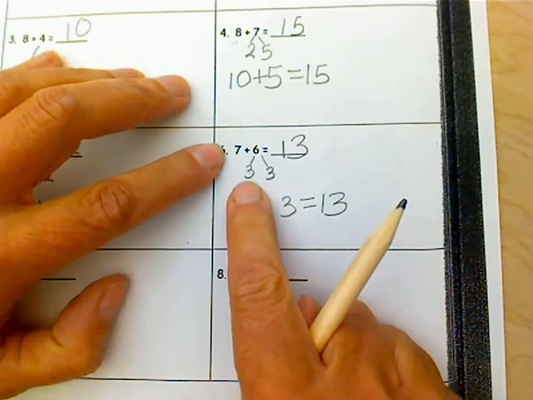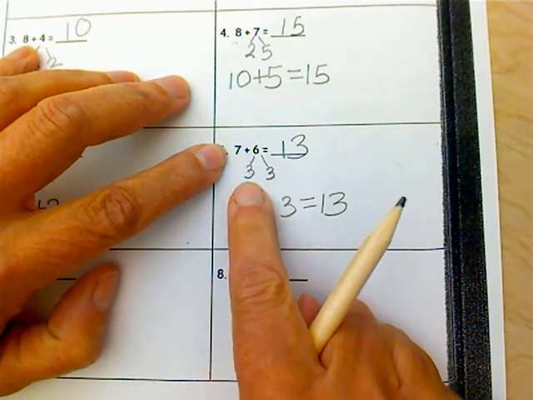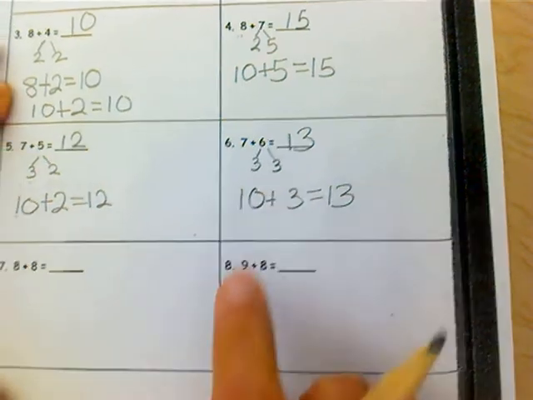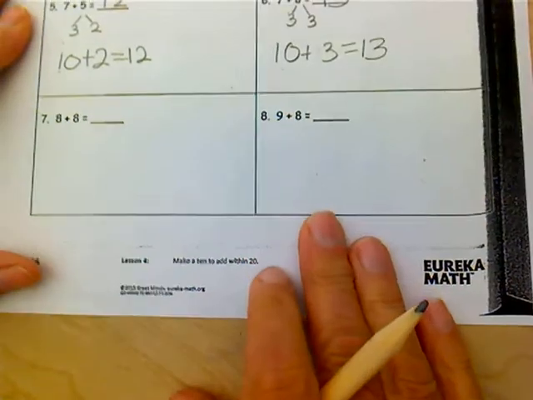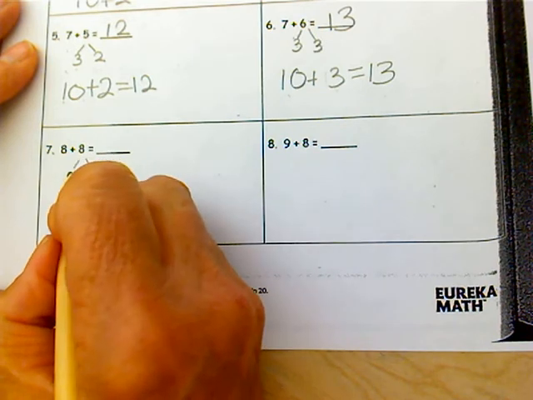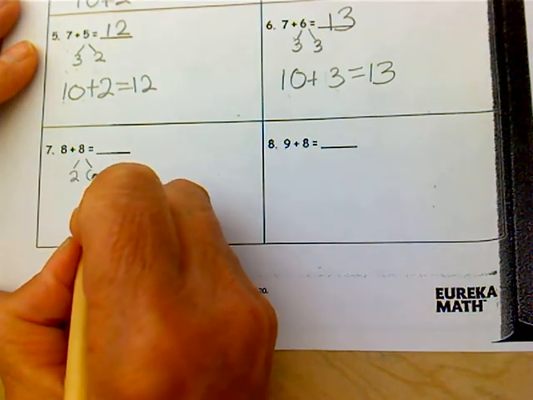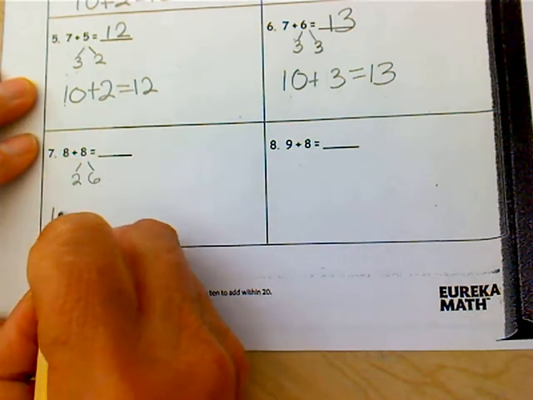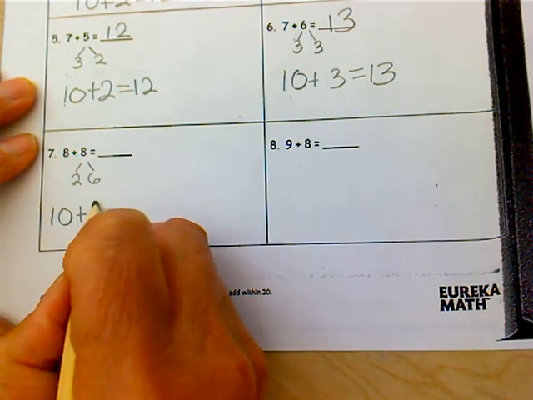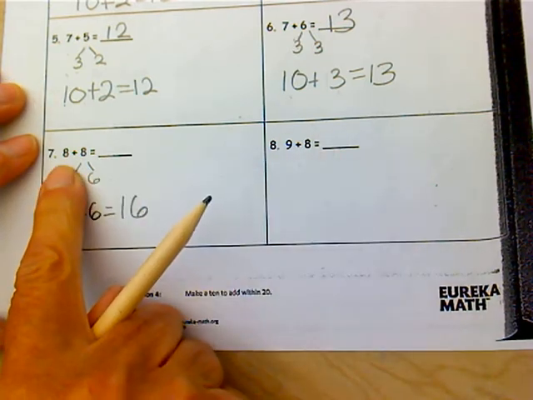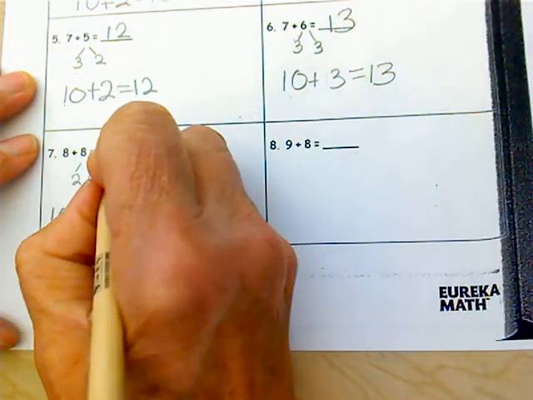If you can start making groups of 10 in your head and then adding whatever other ones you didn't use, I think you'll find that you can do a lot of these in your head. Let's break 8 apart into 2 and 6, because I know that 8 plus 2 is 10, plus the 6 that I didn't use gives me 16. Therefore, double 8, 8 plus 8, is 16.